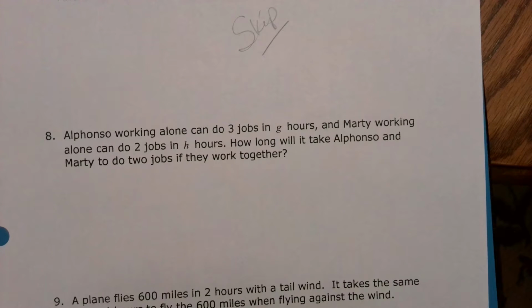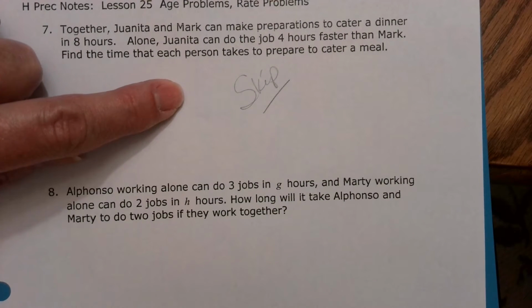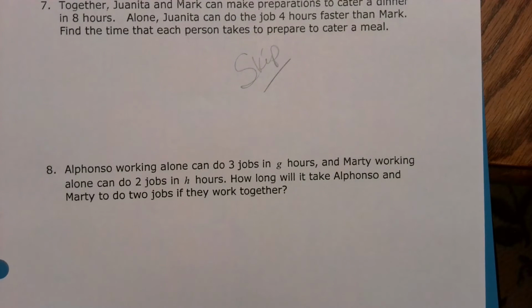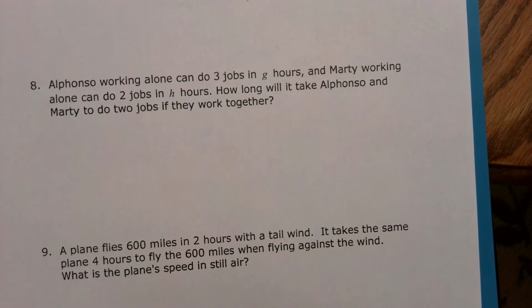Okay, this is a continuation for lesson 25 with some more problems. On your sheet, we're going to skip this one. It's a little bit difficult the way it reads, and so I don't want to confuse everybody. You have other ones that are like it, though.